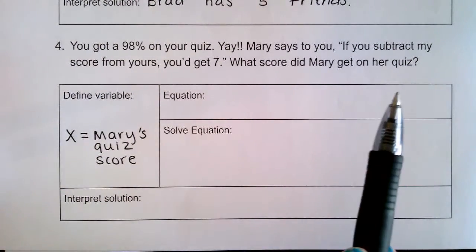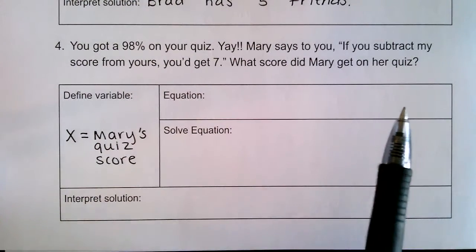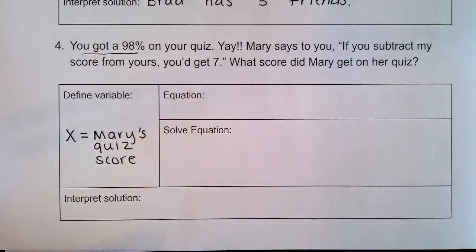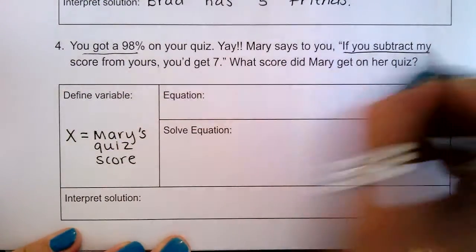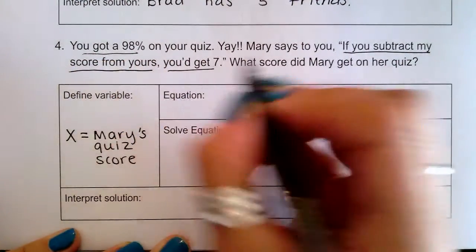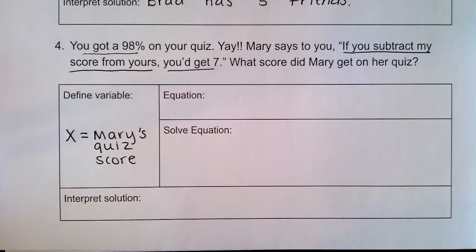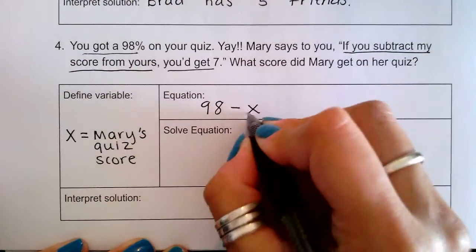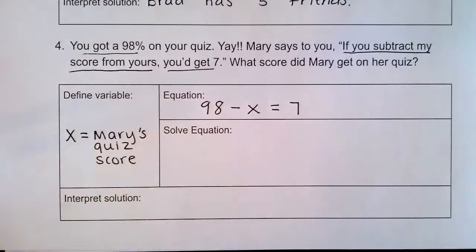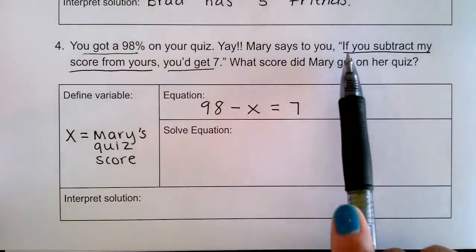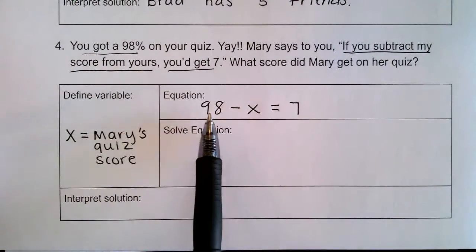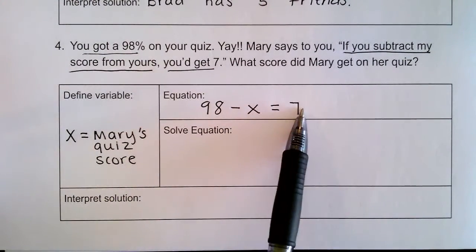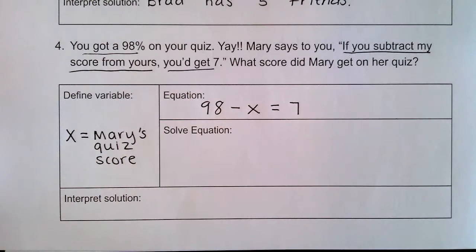So we now need to think about what is our equation going to be? What's happening to Mary's quiz score? So you got a 98 in this problem. She said, if you subtract my score from yours, you'd get 7. So we're going to take your score, 98, minus Mary's score, which we don't know what that is, would be equal to 7. So did we take Mary's words and put them into math? If you subtract my score from yours, we're taking your score minus Mary's score, so that's the first part, you'd get 7. So yes, that expression agrees with that.